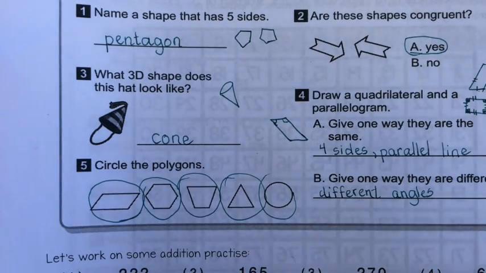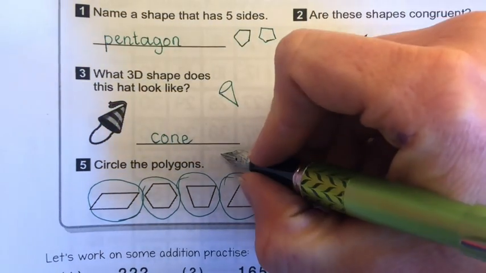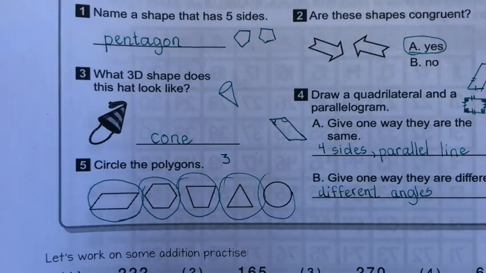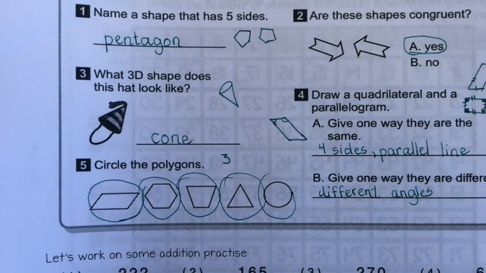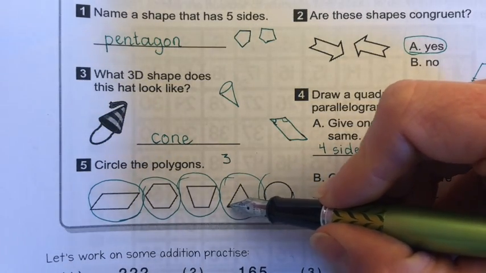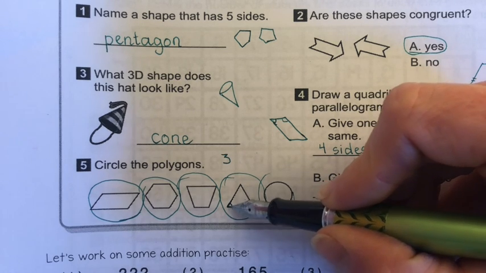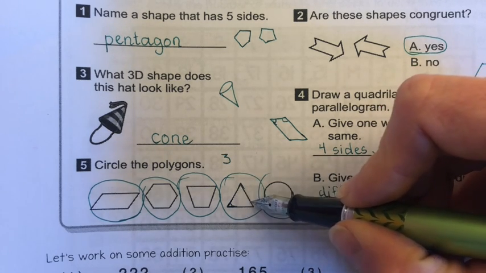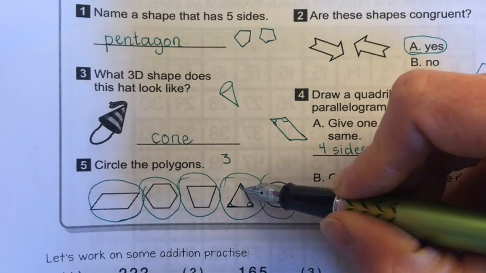And I just wanted to add that a polygon has to have at least 3 straight edges. I just wanted to give you a definition. A polygon has to have at least 3 straight lines and angles. So this one, remember we just talked about where the lines meet, that's the angle. This one has 1, 2, 3 straight lines and 3 angles.